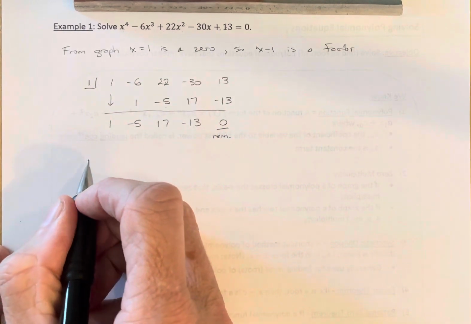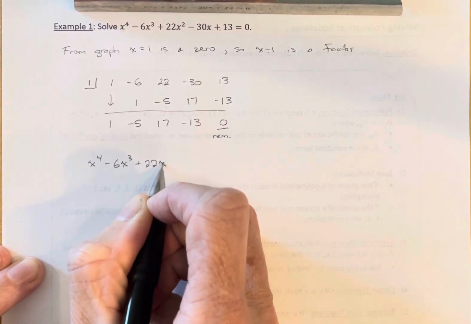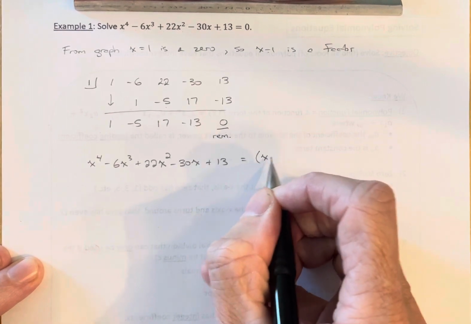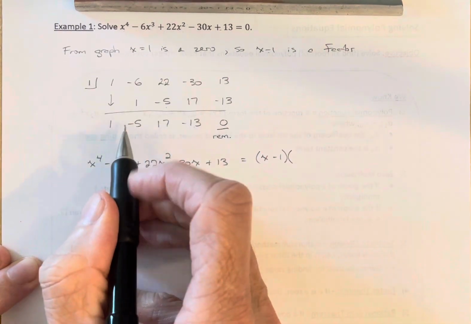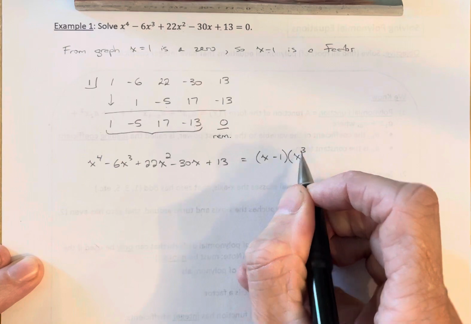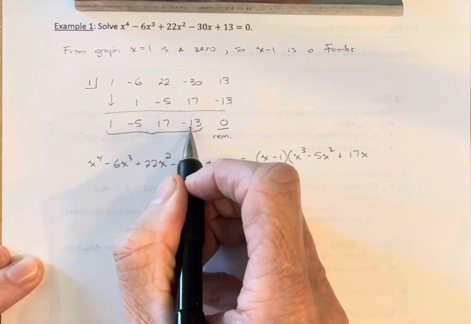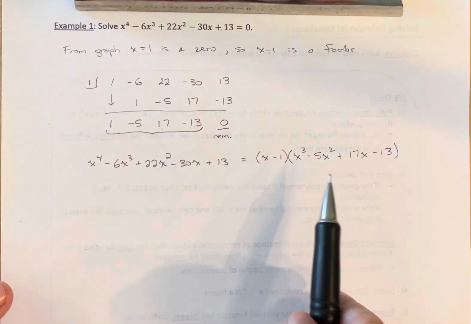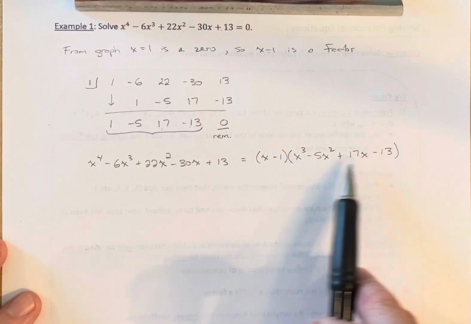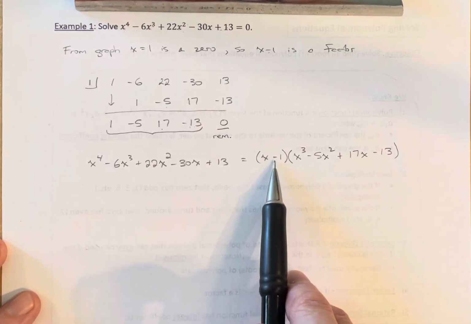Okay, so now we know that x to the 4th minus 6x cubed plus 22x squared minus 30x plus 13 can be written as a product of 2 factors. x minus 1 is one of those factors. And the second factor, remember, uses the coefficients of our second factor, starting 1 degree lower. So it's 1x cubed minus 5x squared plus 17x minus 13. Okay? Now, we could go back and use the rational zero theorem, but wait a second. We know about these 3rd degree polynomials. We've got to get this down so this is a quadratic. So we need to break this one down too. This one's done. We know that 1 is a factor. We need to break this one down.